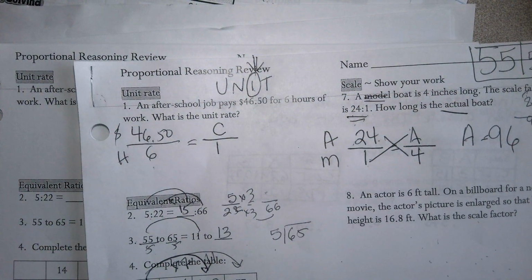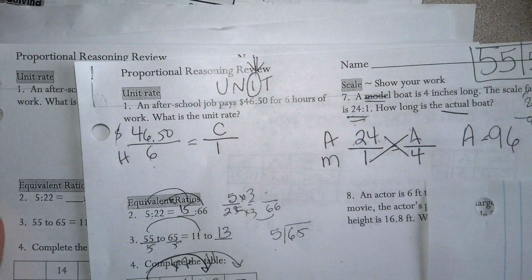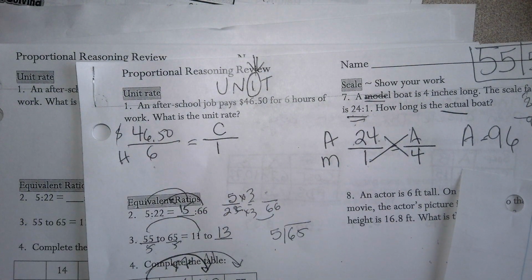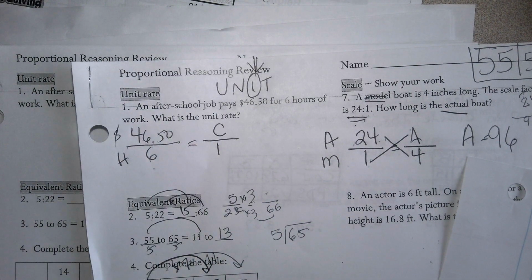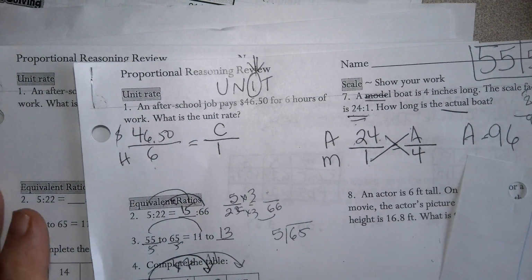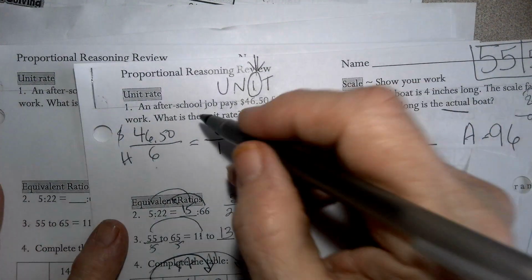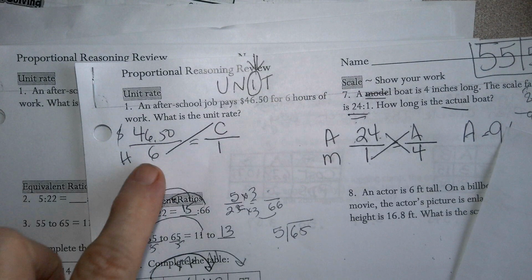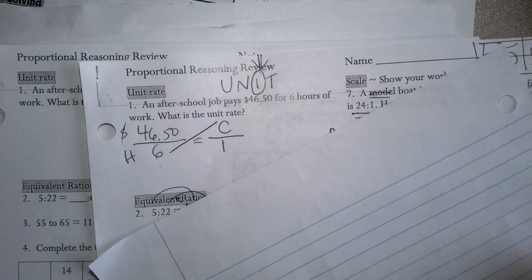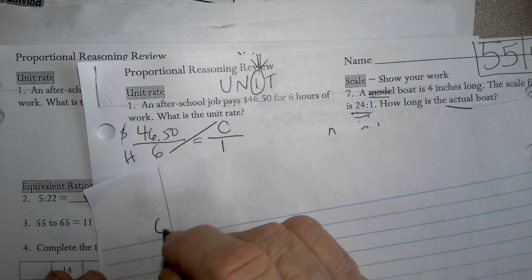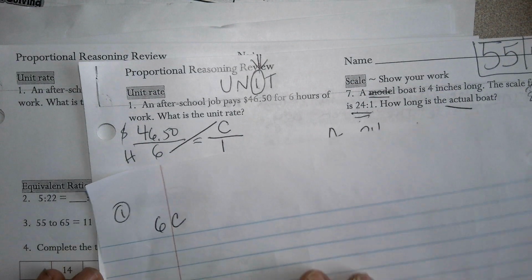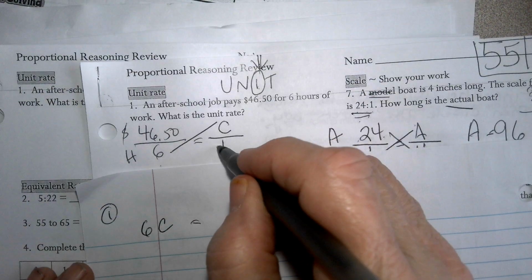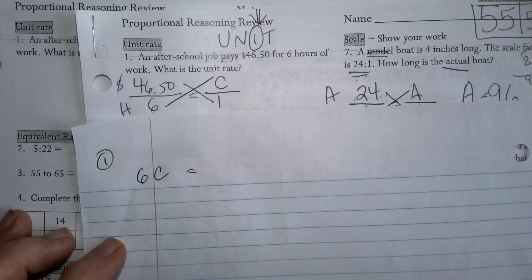So now I gave you an extra sheet of paper, and this is where you might need it. Who knows how I could solve that? You can try to do all kinds of fancy things, dividing by 6, but cross multiplying and dividing always works no matter what. So I'm going to go ahead and do that. 6 times C is what? 6C. And then on the other side, 1 times 4650 is 4650.